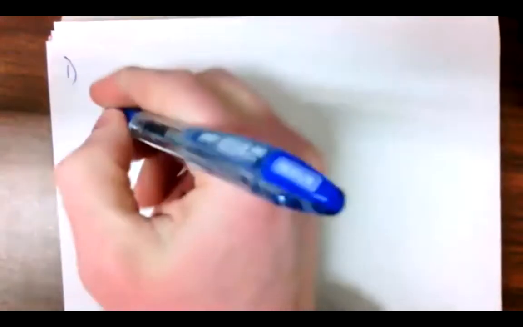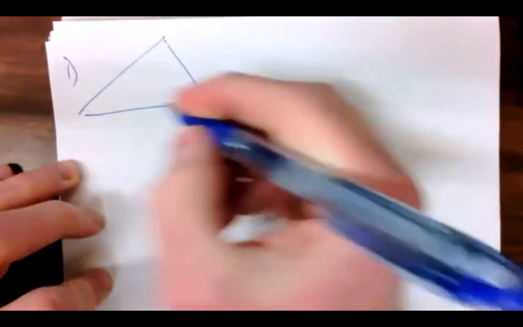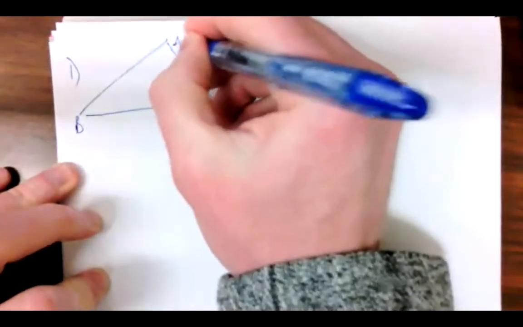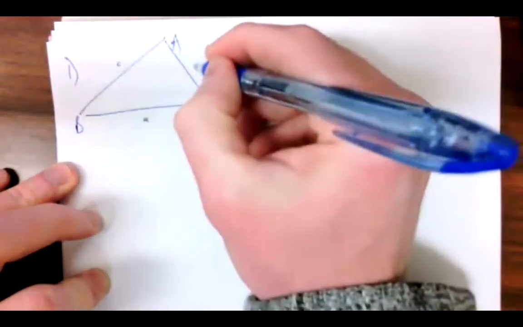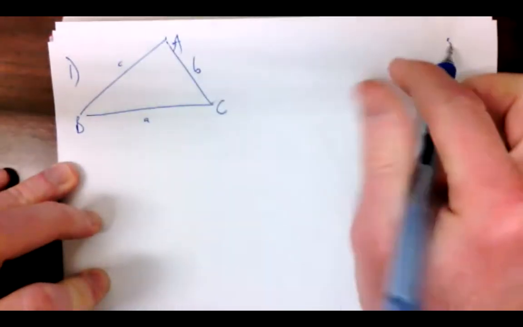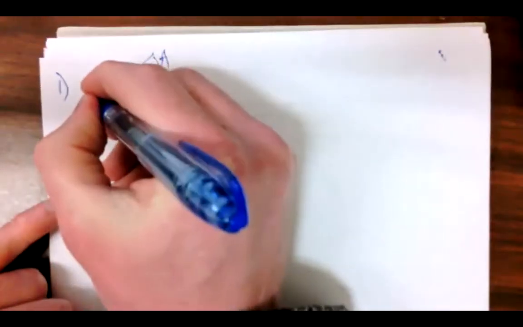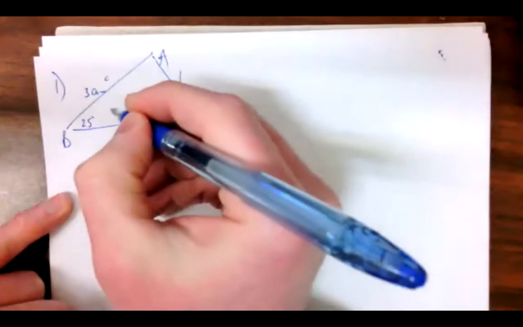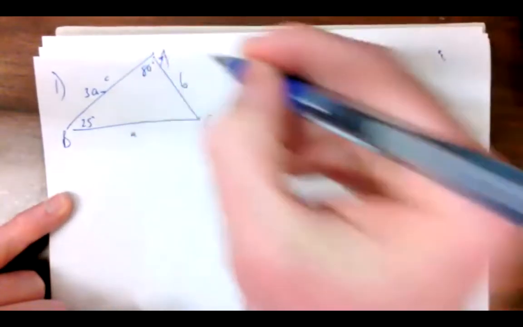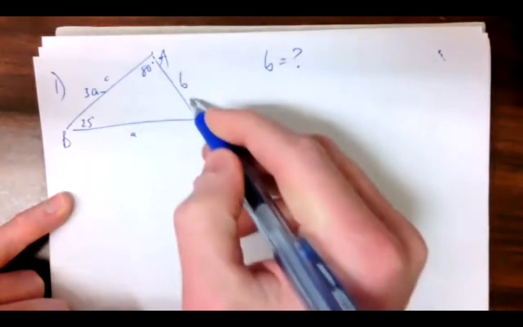So example number 1 gives us a triangle. This is B, this is A, this is C, which means this will be little a, this will be little c, this will be little b. We're told that this one over here is 30 centimeters. This is 25 degrees. This is 80 degrees. Now it's telling us to find B. It wants us to find this side.